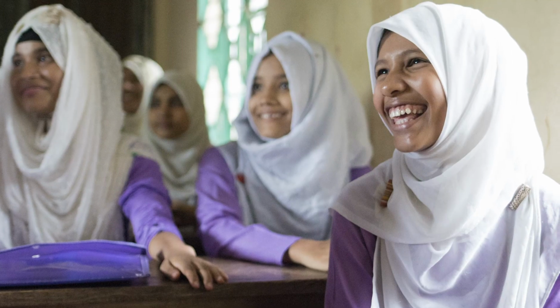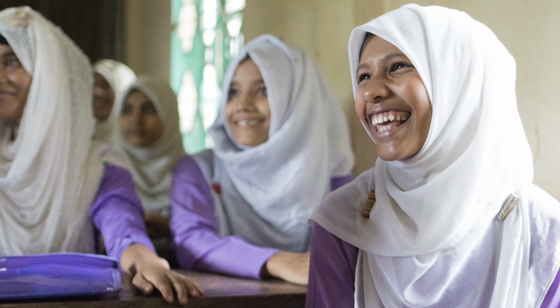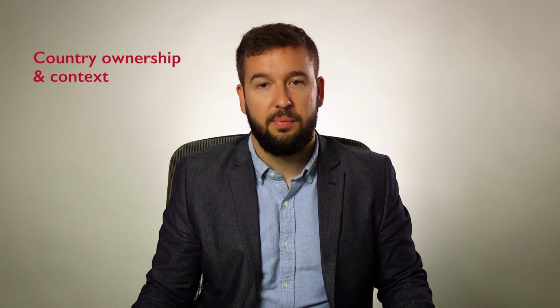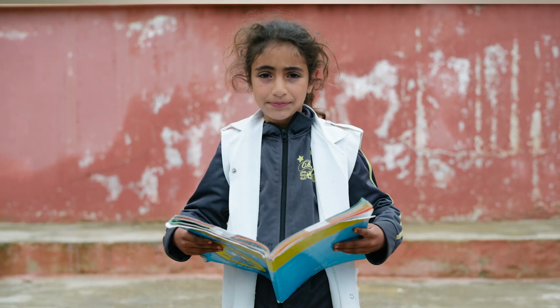We know that each country has unique needs and is at a different point on the journey to self-reliance, and we should program to meet those needs. The policy gives missions more flexibility to focus on country ownership and context in education programming.